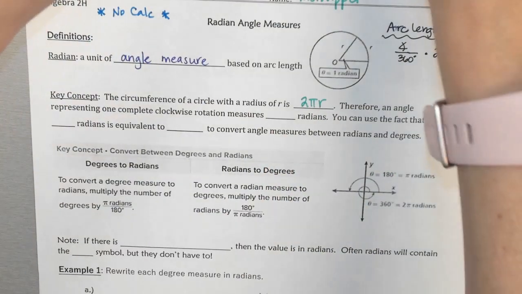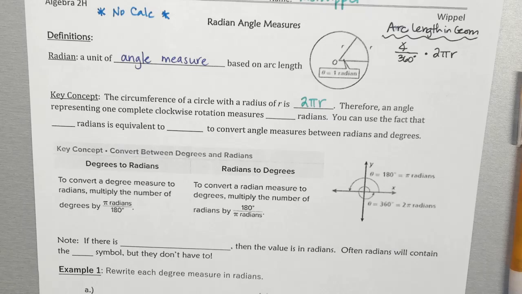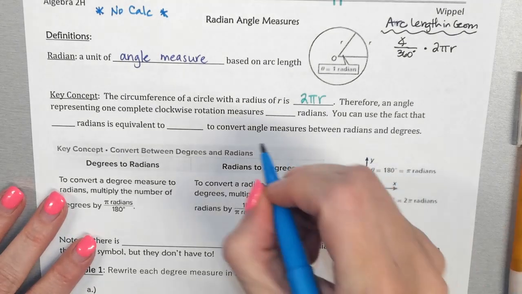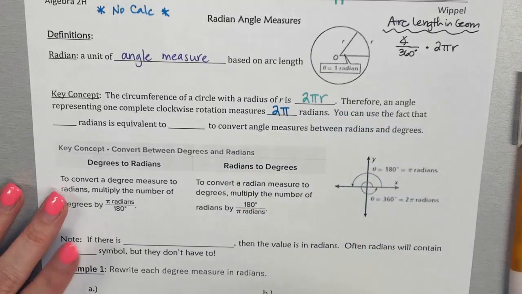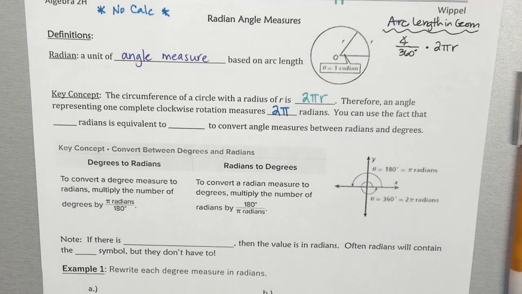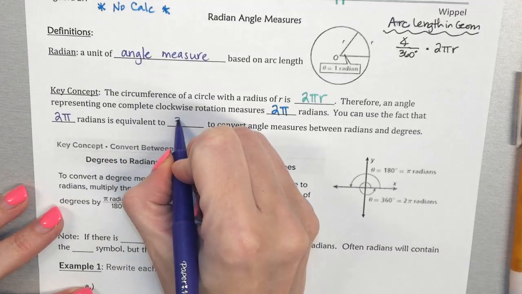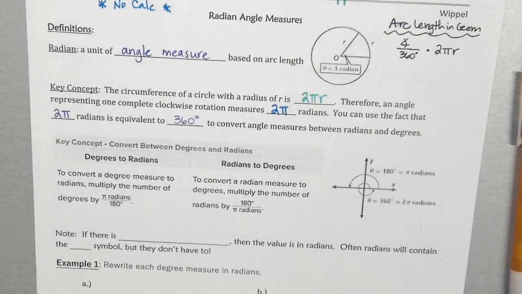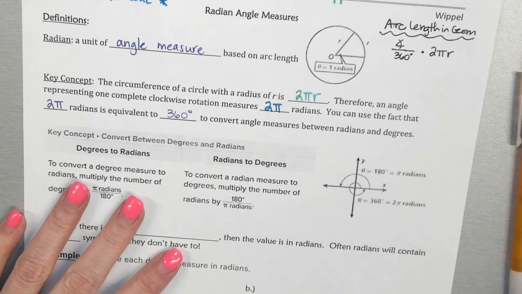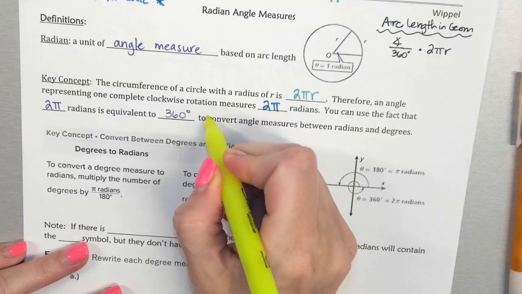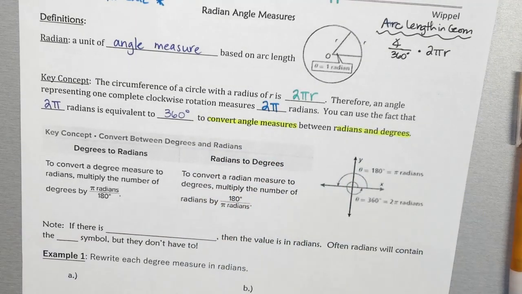Okay, so if you have an angle representing one complete clockwise rotation, that is going to measure 2 pi radians. And we are going to use the fact that 2 pi radians is equivalent to 360 degrees to convert between radians and degrees. All right, so I want you to read through the key concept box there.